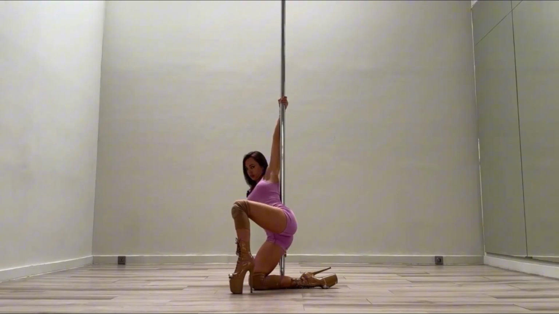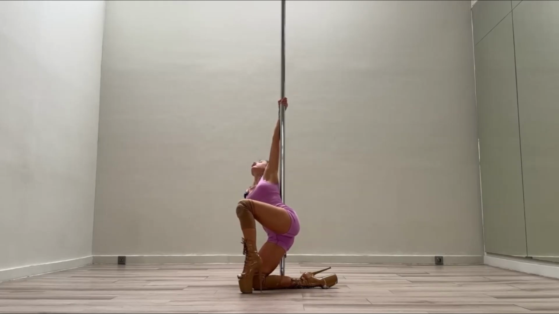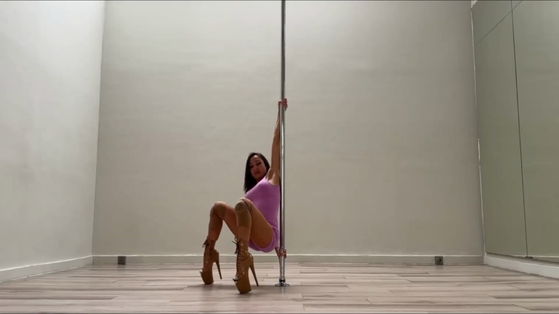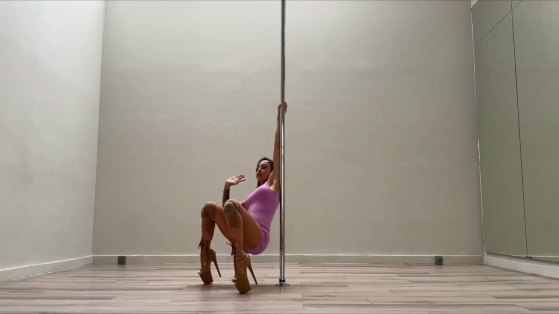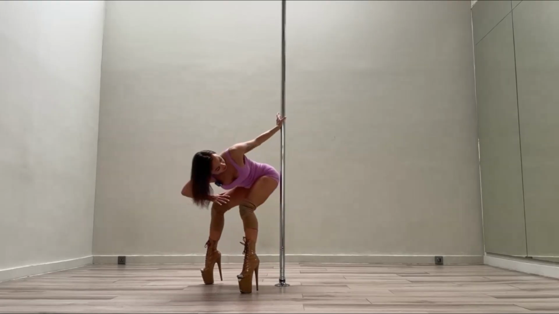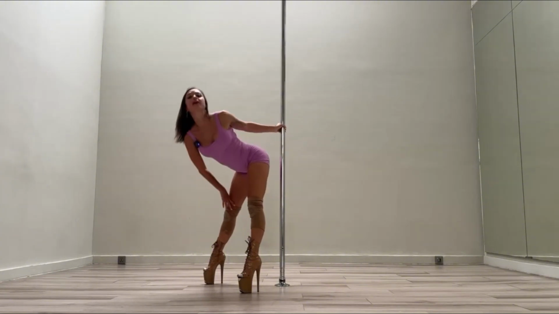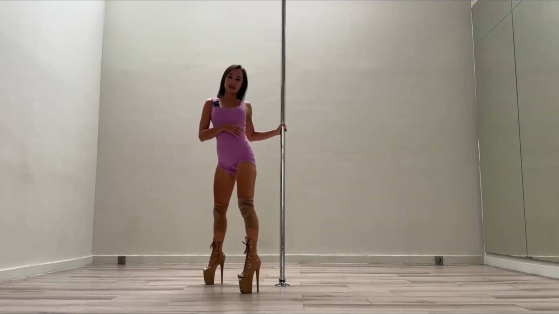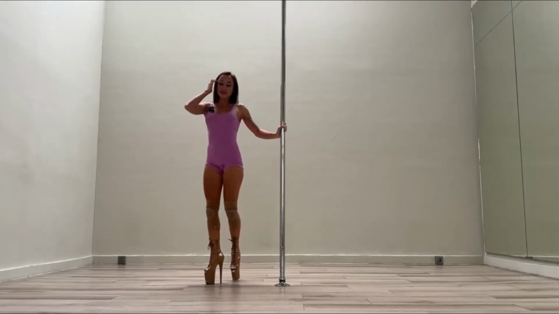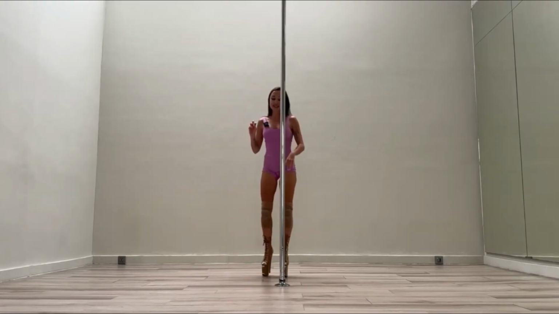Step, no, yes, no, yes, never, yes. Step, okay? And here, if you feel that it's too hard, you send your weight forwards. You can even use your hand here and send your hips backwards. So you just swing and lift yourself up. Okay? Now, one more time.